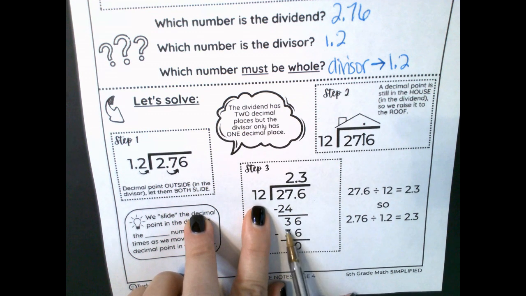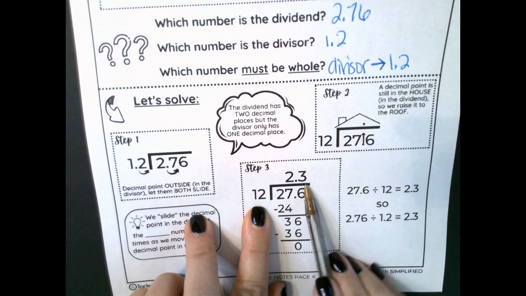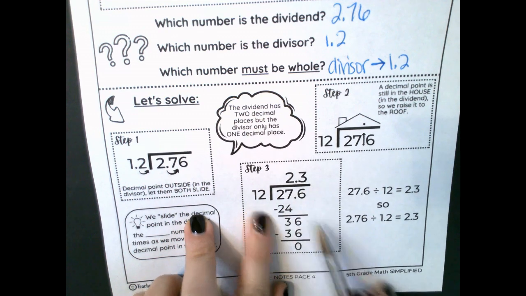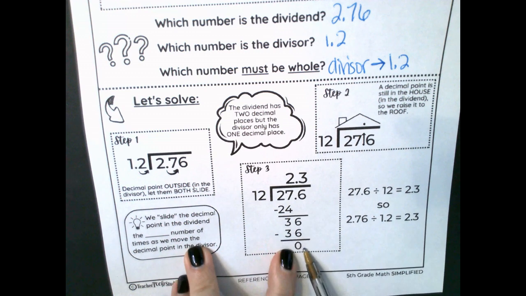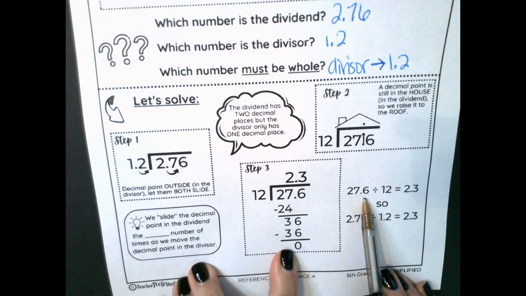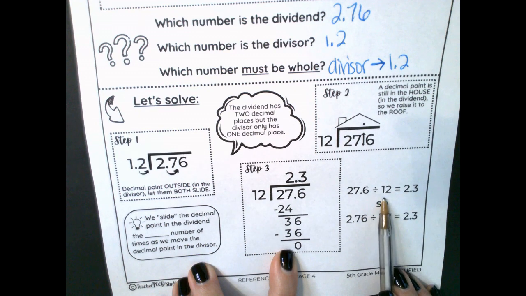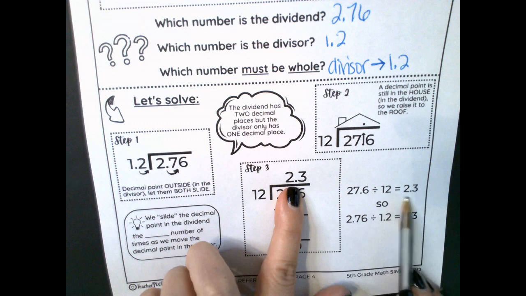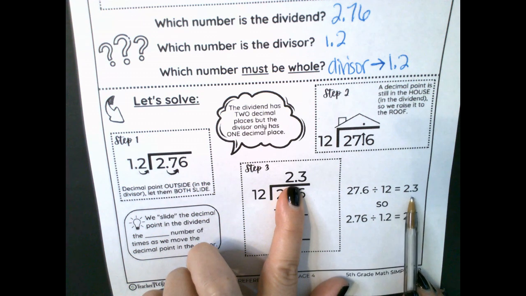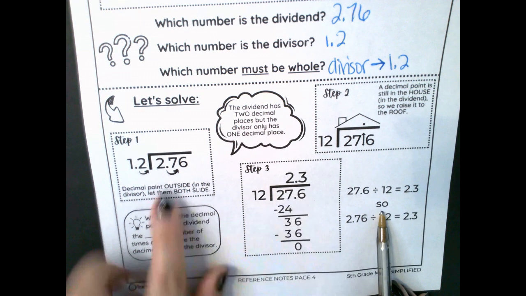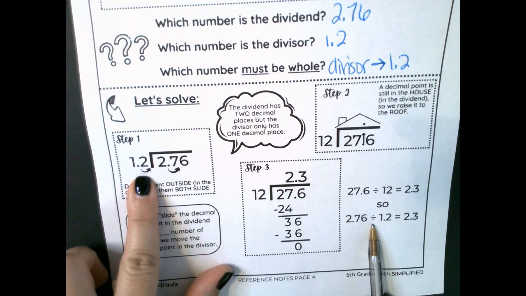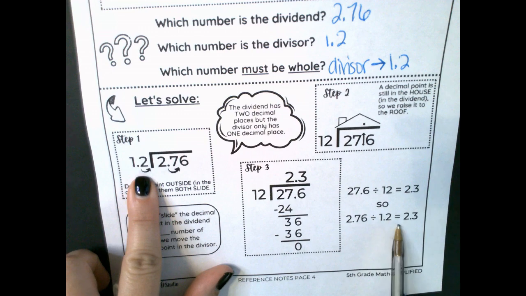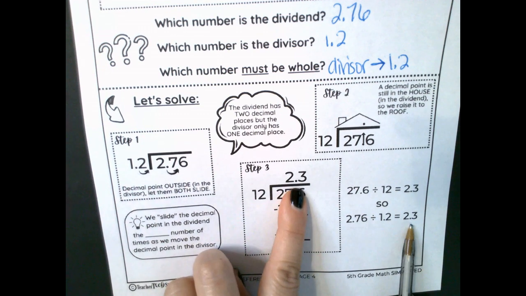And then 12 goes into 36 three times because 3 times 12 equals 36. 36 minus 36 equals 0. So 27 and 6 tenths divided by 12 equals 2 and 3 tenths. So that means that 2 and 76 hundredths divided by 1 and 2 tenths equals 2 and 3 tenths.